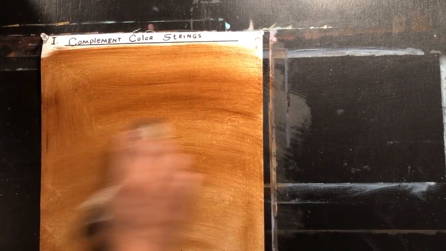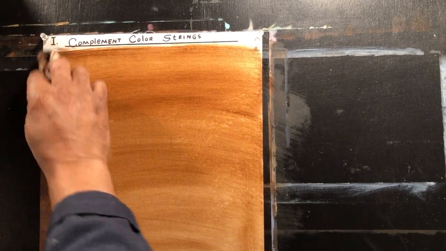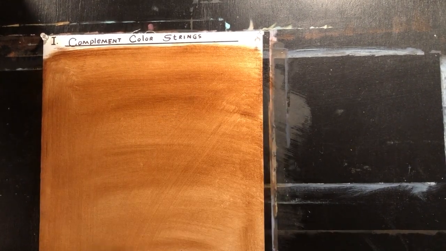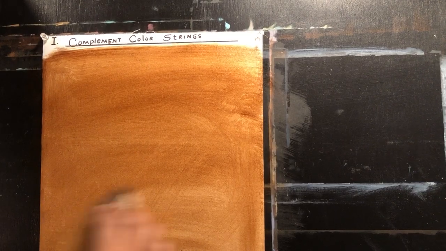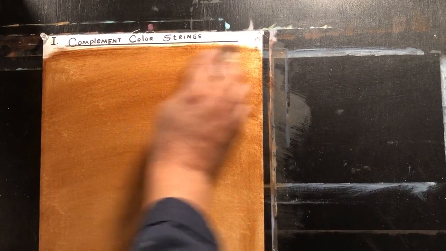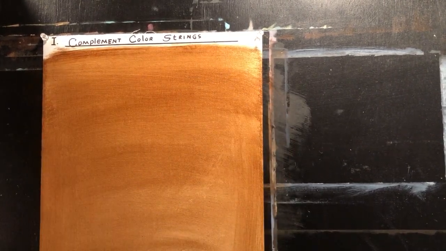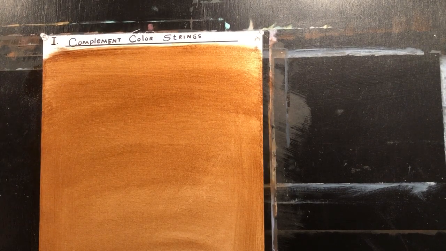Just a nice, even tone. Don't worry about a few little streaks in it. This will dry in a few minutes. Okay, we got that. Let it dry.